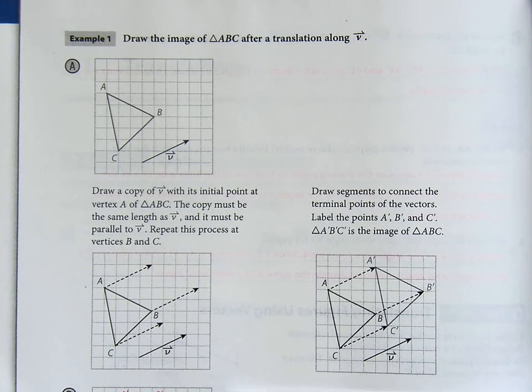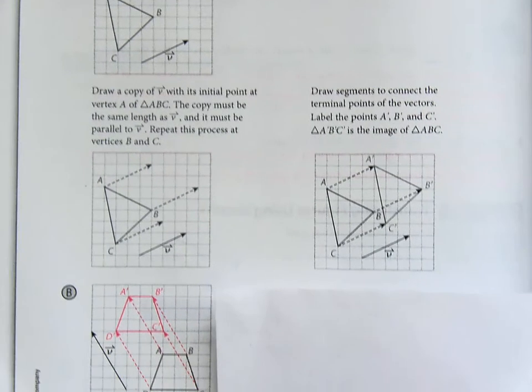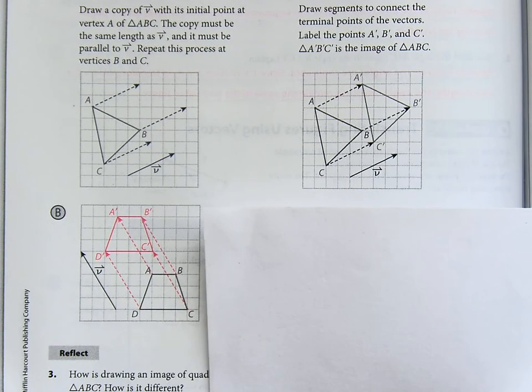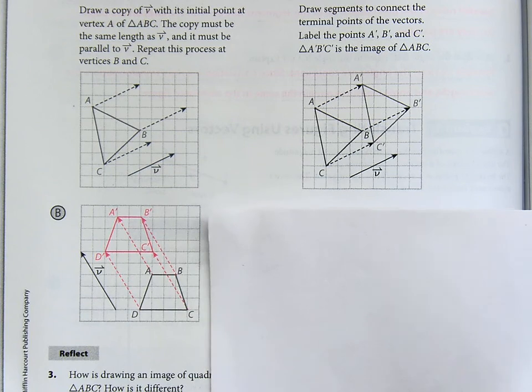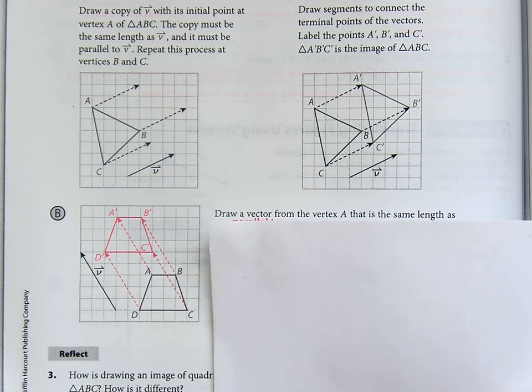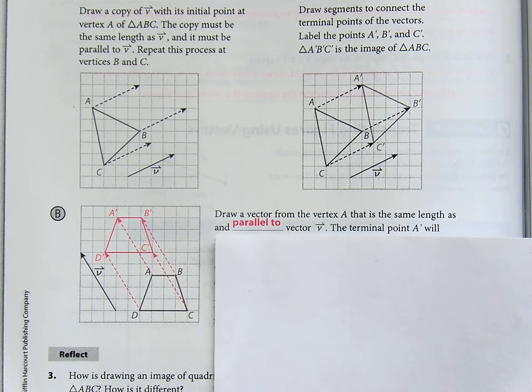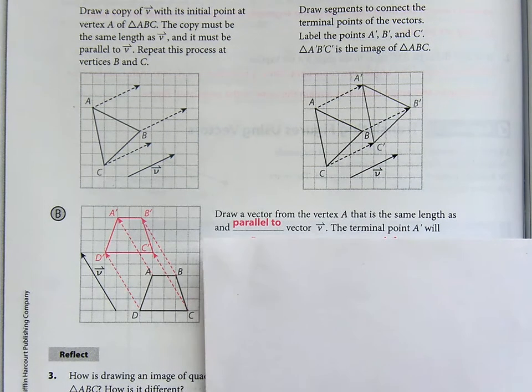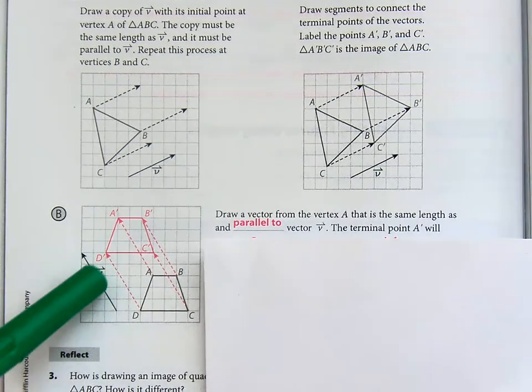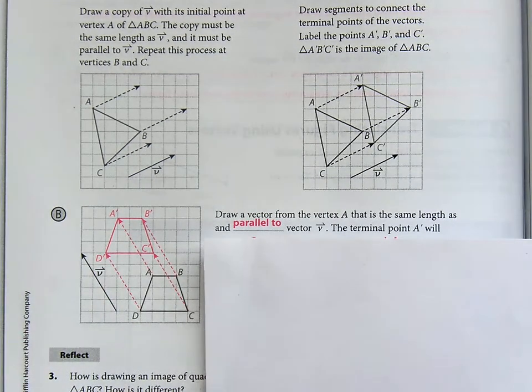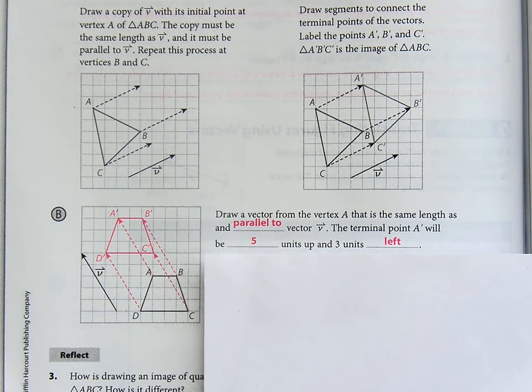Okay, so let's see what you should have done. So hopefully your image looks something like that. So draw the vector from the vertex A. Remember, vertex just means corner. That is the same length and parallel to vector V. All of these line segments here are parallel. The terminal point A prime will, go ahead and try to fill that out, be 5 units up and 3 units to the left.